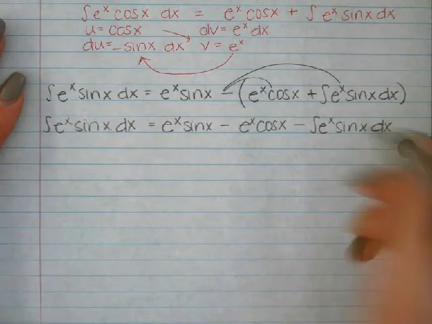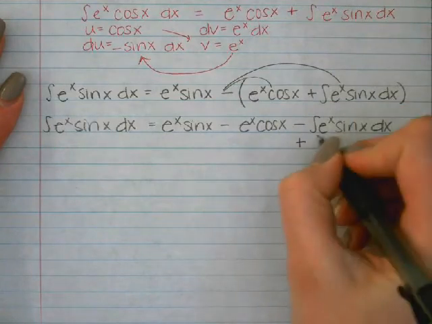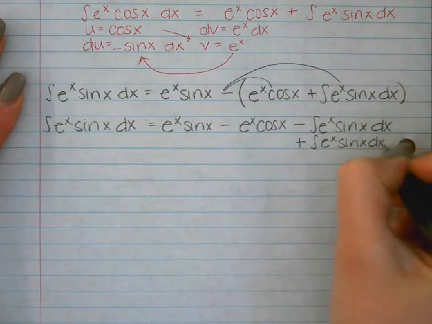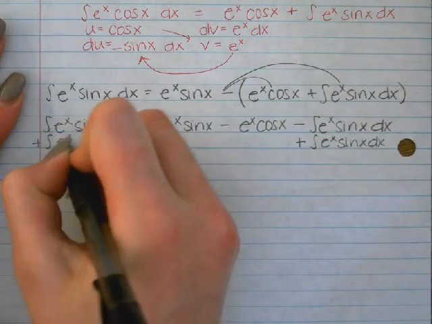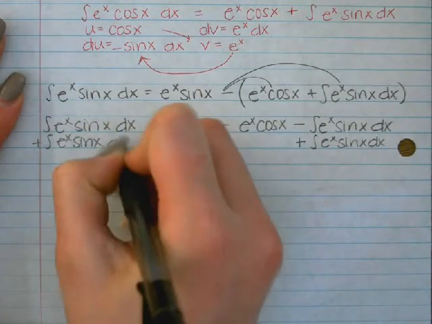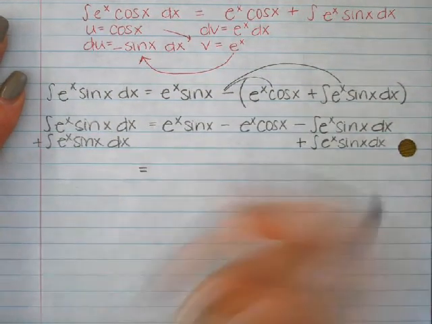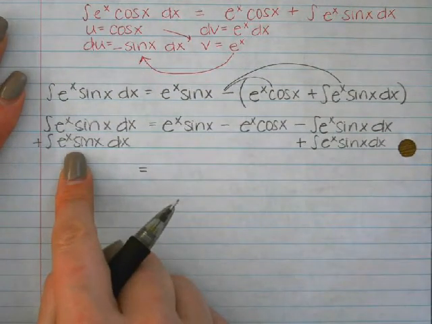All right? So I'm going to say plus. So how many of these integrals do we have? We've got 2 of them.